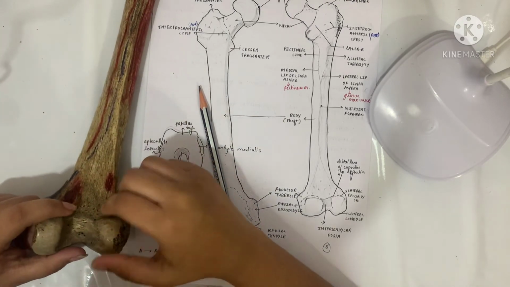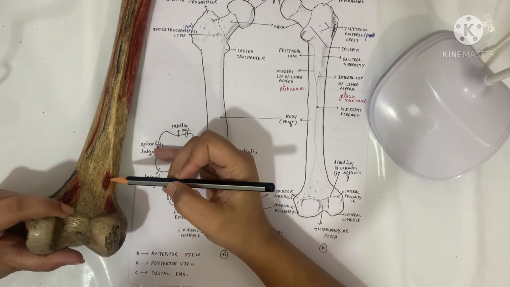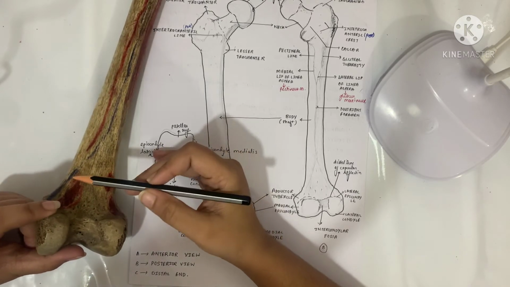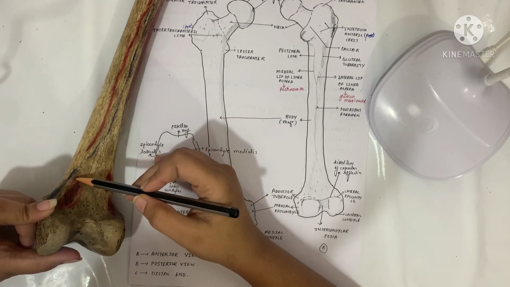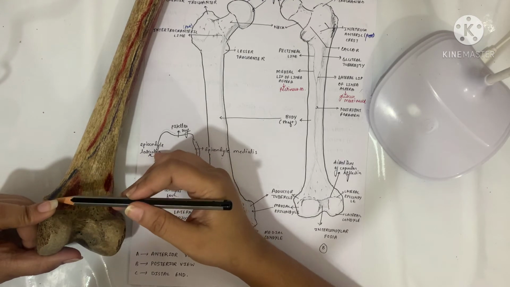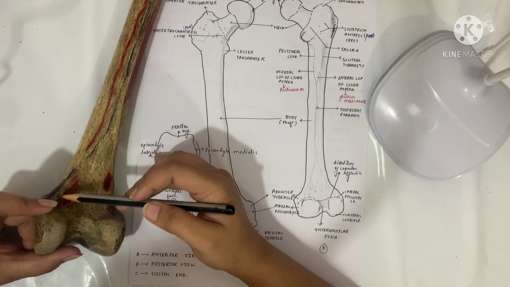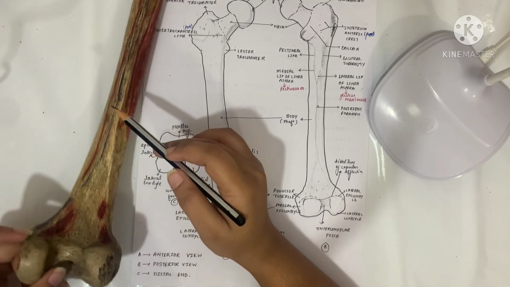Coming to this side, here is attached plantaris, lateral head of gastrocnemius, medial head of gastrocnemius is attached on this side, and pubic part and ischial part of adductor magnus is attached to this side.